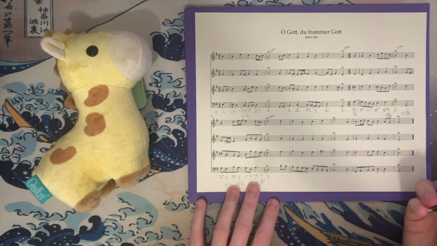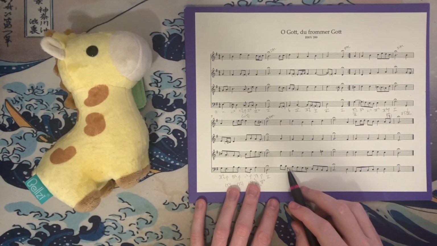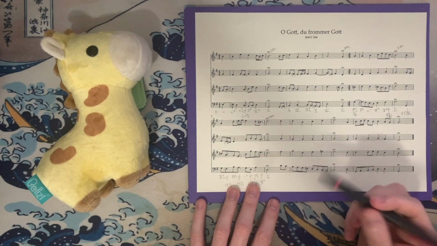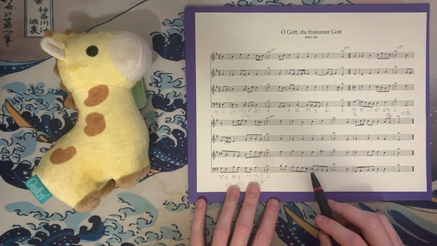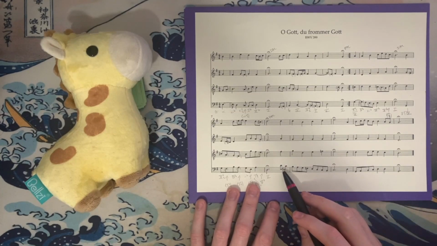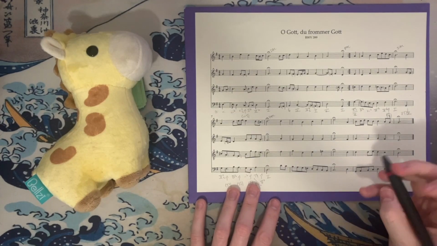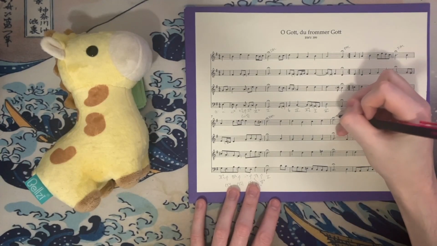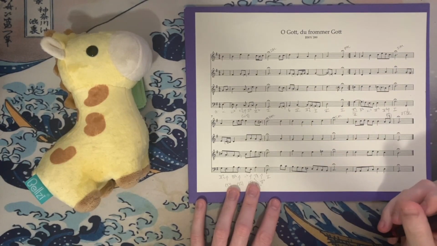Okay, next phrase we actually get a mid-phrase modulation. We have the C natural to, I guess, cancel out the C sharps we were getting from D major. And then we get F naturals, which cancel out the F sharps that come from G major. So we're going to quickly move from D major to C major, but not in a distant fashion. We're going to go through G major. Ends in an imperfect authentic cadence in the key of C major.